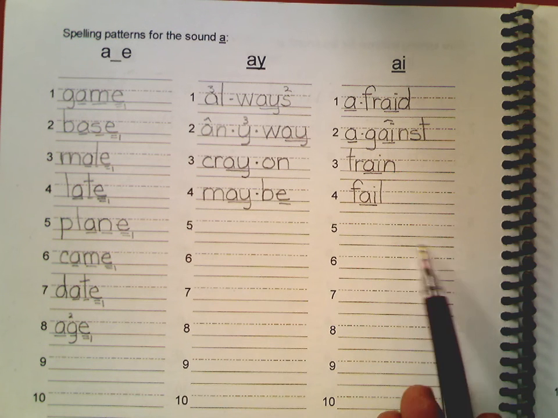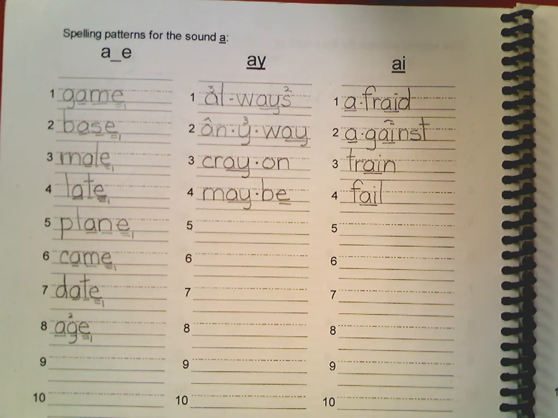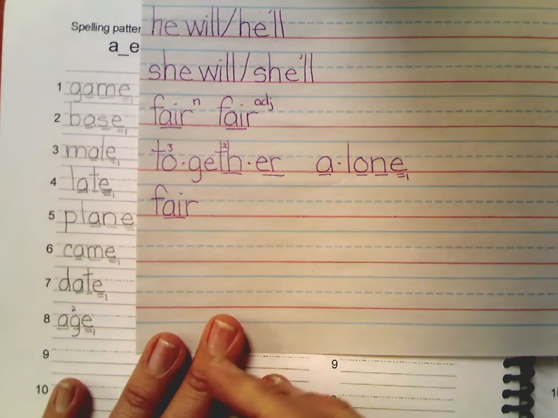Go to your first free line and write and mark fair. All right, let's check.